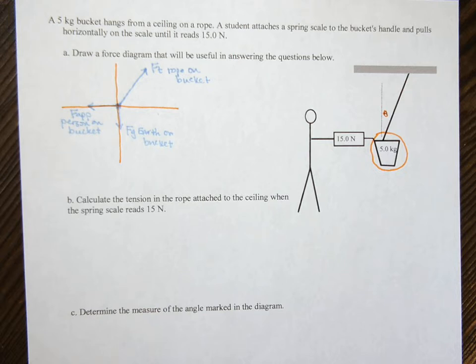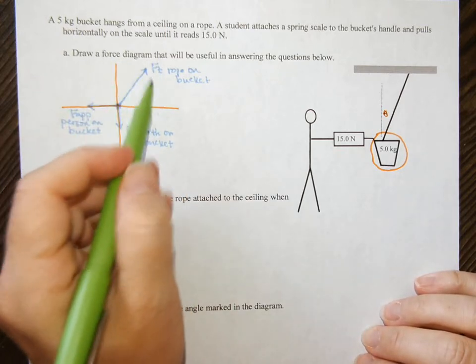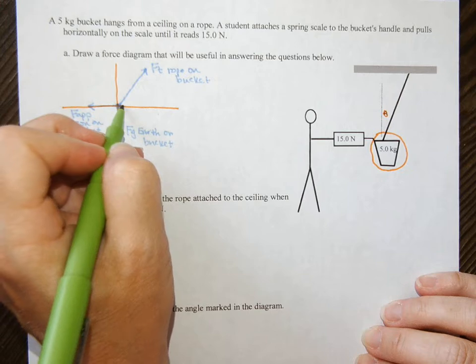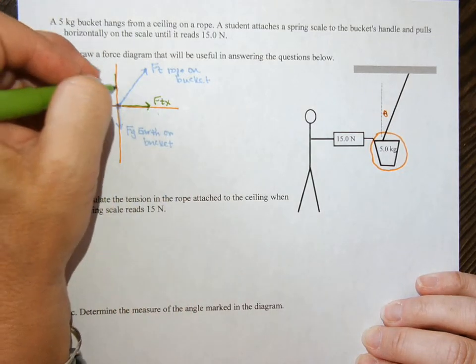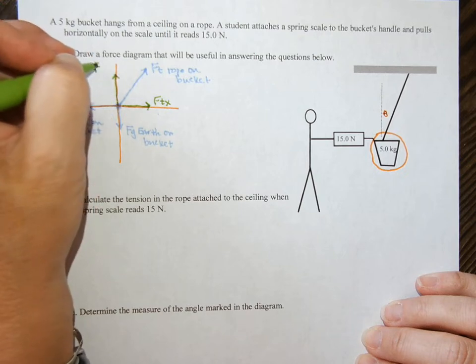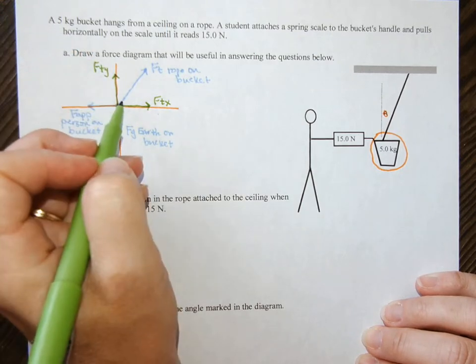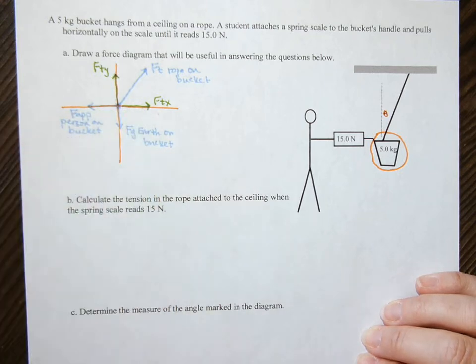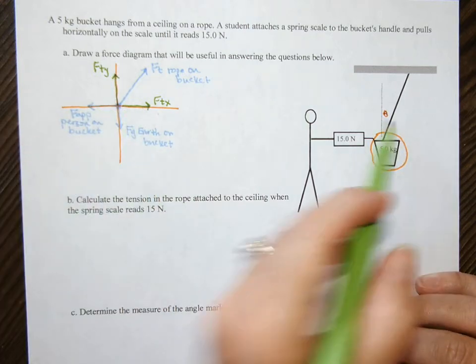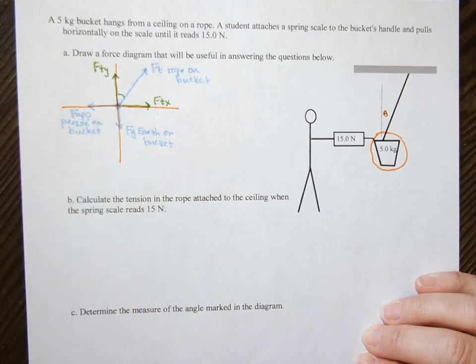If we want to make this into a working diagram, we're going to need to split this force of tension because it's angled into an FTX component and an FTY component. That tension is kind of in a northeast direction, so there's a north component and there's an east component. And the angle that I don't know is that one right there.